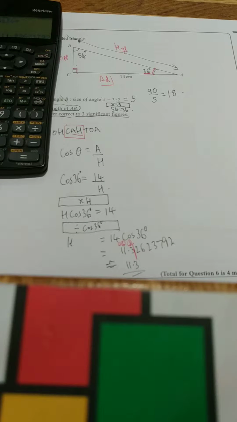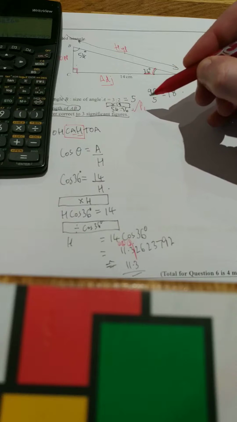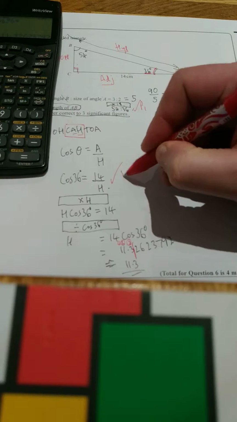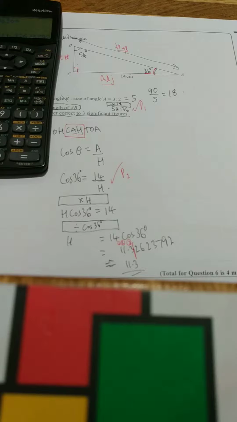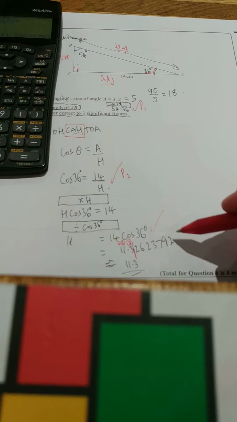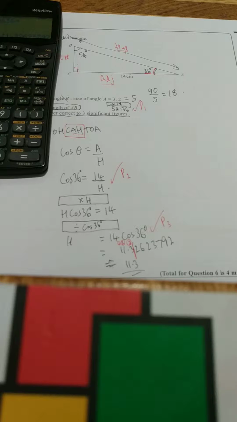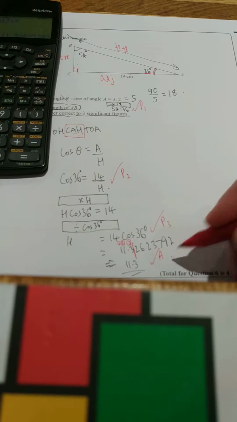And there we go. Where are my marks? I honestly think that there are marks up for grabs here. So part number 1 is for finding out one of those angles. Process number 1. Process number 2 is for getting a correct trigonometry equation. Process number 3 is for getting down to that step where you've got 14 divided by cos 36, and then of course there's an accuracy mark on the end.